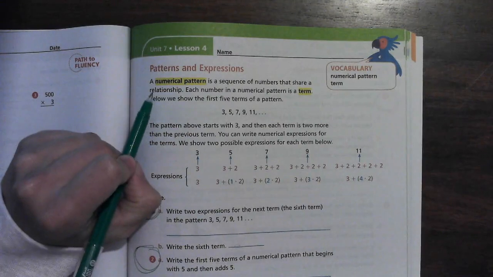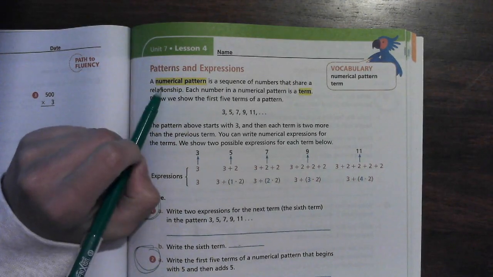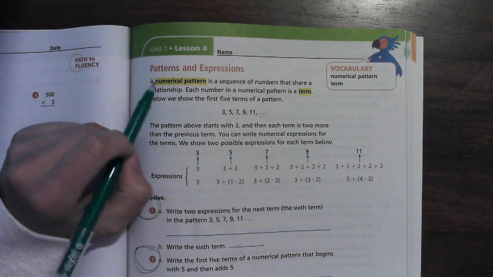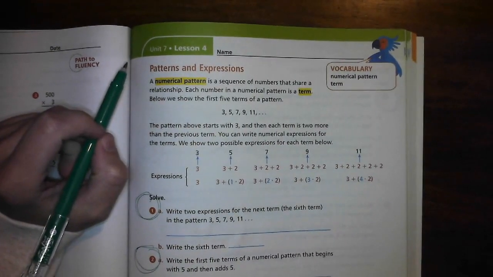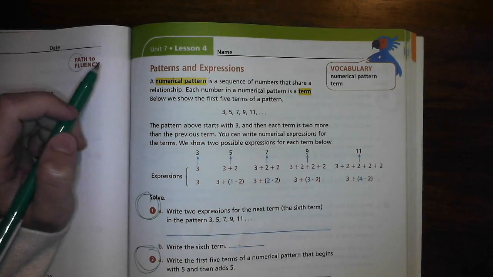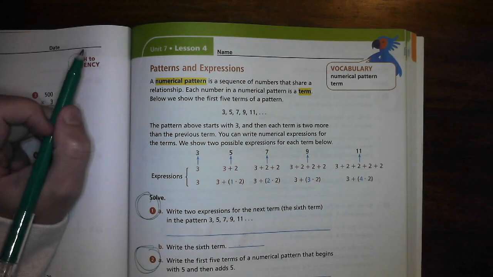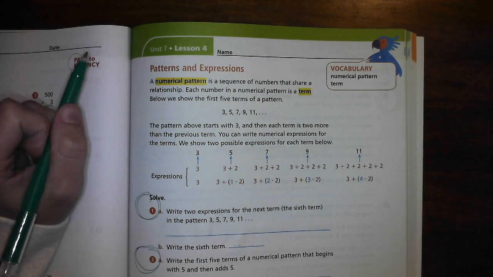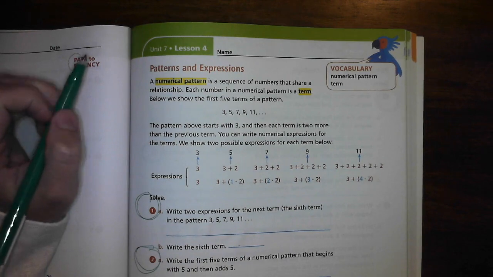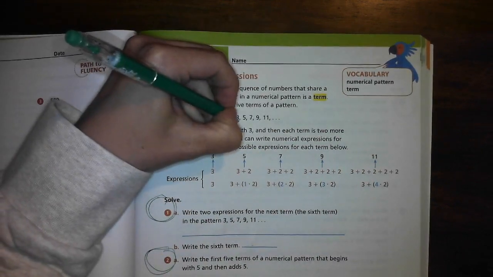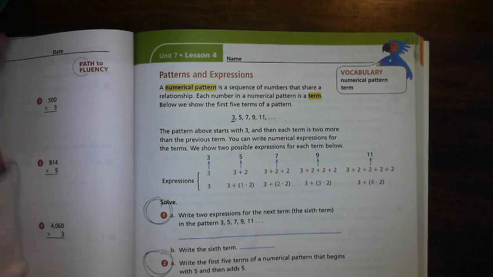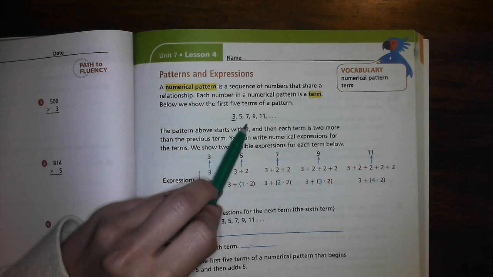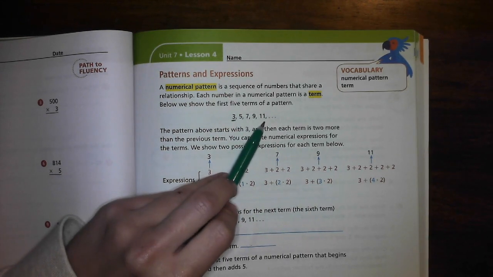So a numerical pattern, numerical is a fancy way to say number. A numerical pattern is a sequence of numbers that share a relationship. Each number in the numerical pattern is a term. So here we have this number here is a term. Below we show you the first 5 terms of a pattern: 3, 5, 7, 9, 11.